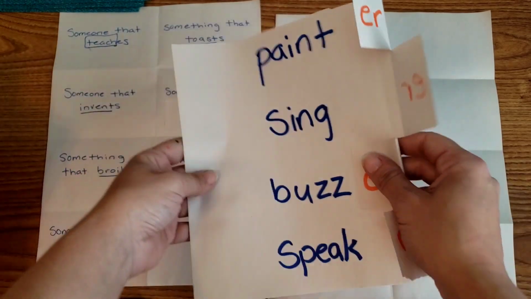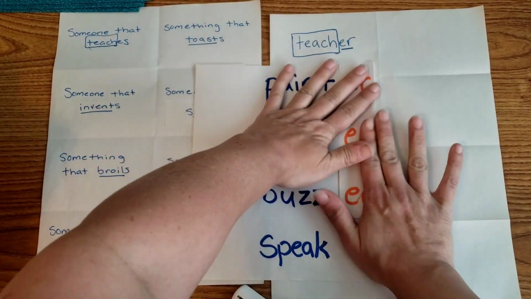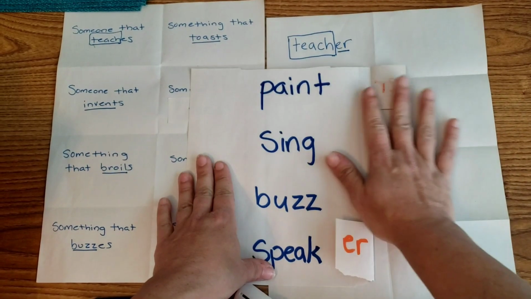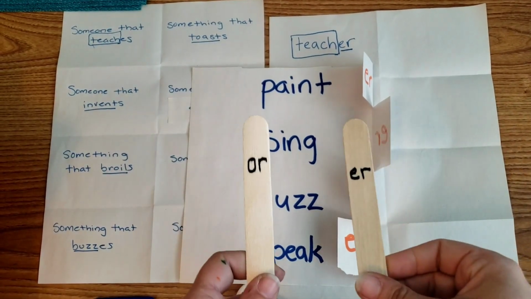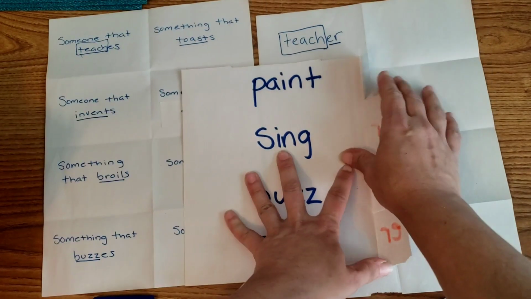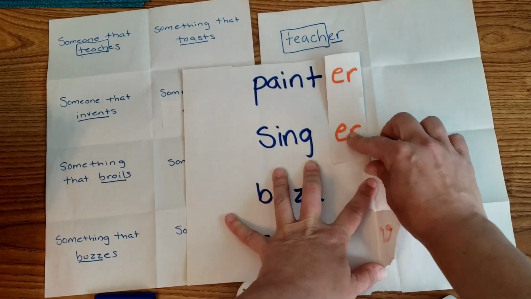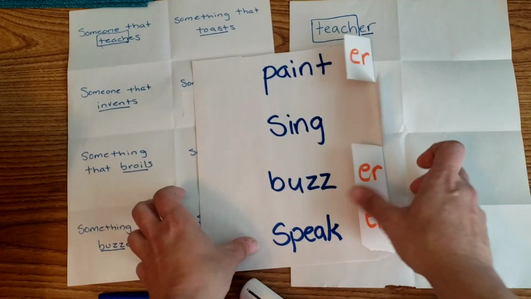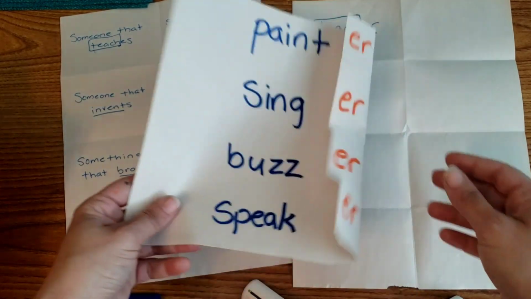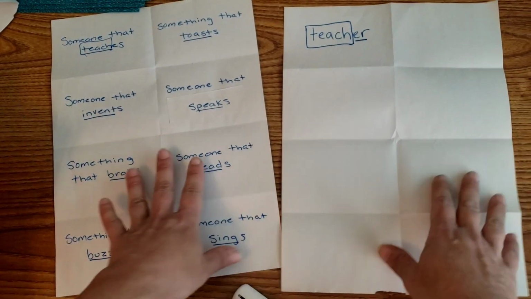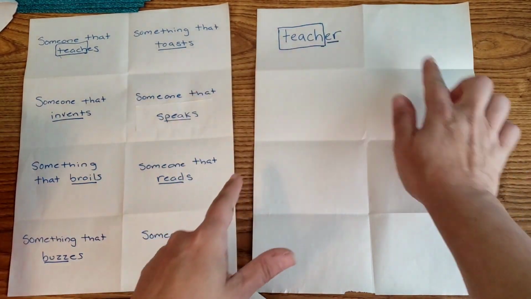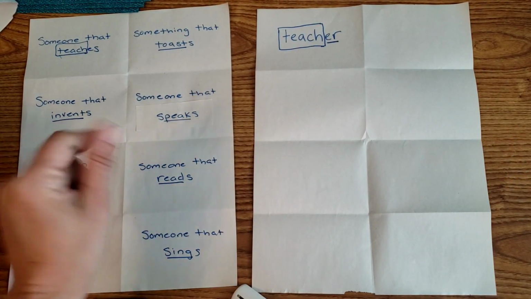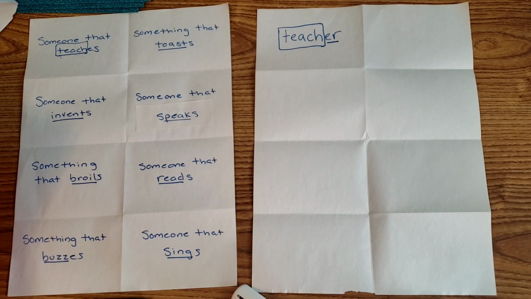Also, if you want more practice, you can use what we did. We did these last week with adding endings, and they can also help you, right? You can do your popsicle sticks like I did, or you can make another flat book. So I got paint, painter, sing, singer, buzz, buzzer, speak, speaker, right? So you can make another little flat book if you wanted to help practice and remember too. But for the assignment for today, I want you to fill in each of these 8 boxes with the word that matches the description in my chart. And then you're going to box the base word and underline the suffix. Okay? Good luck.